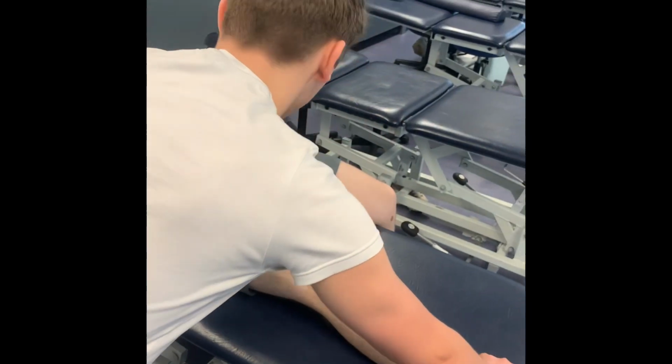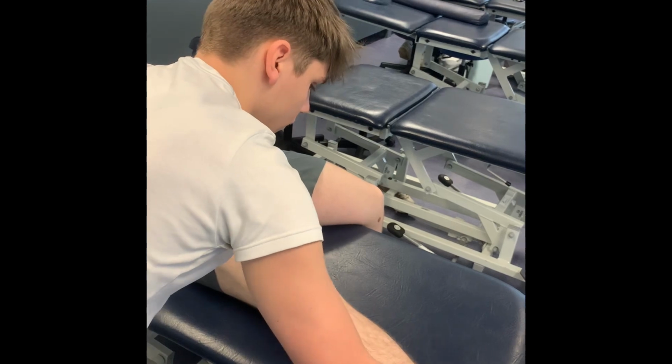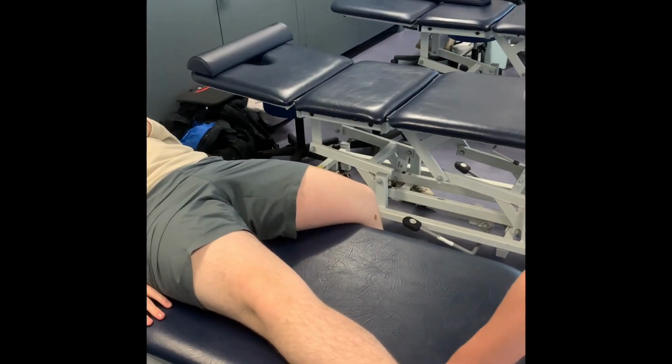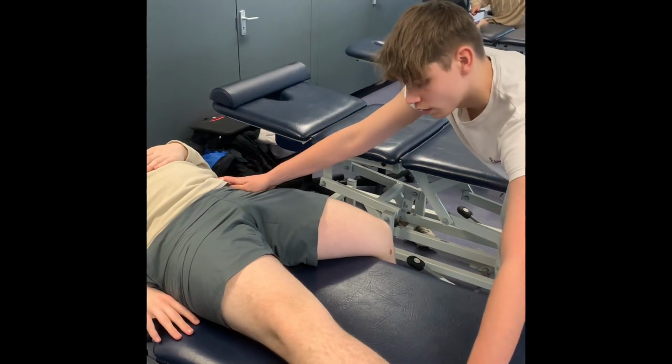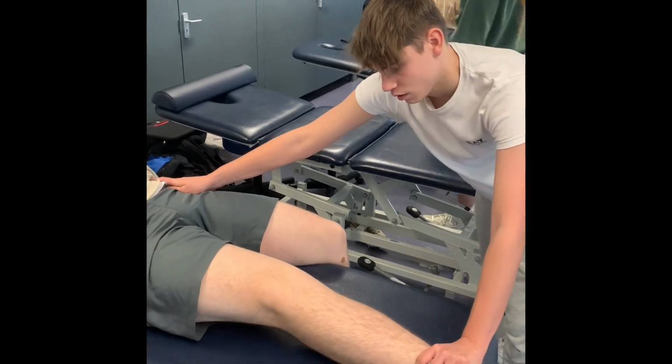Resisted flexion. Practitioner places one hand on the distal part of the thigh, and the client needs to bring the leg up towards themselves, whilst the practitioner is resisting them downwards by placing the hands above the knee.